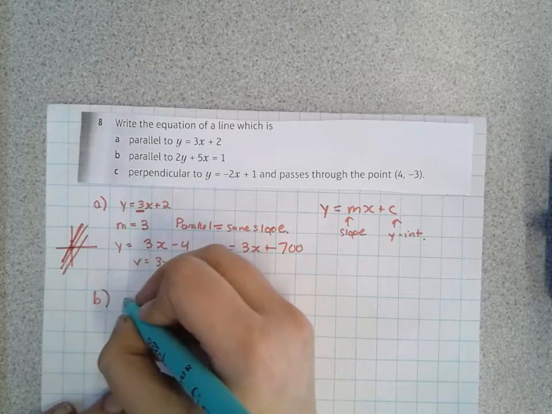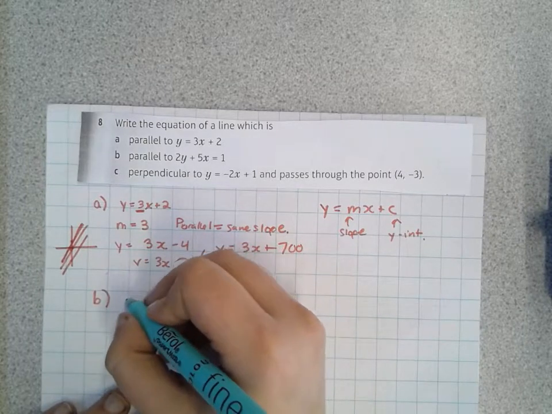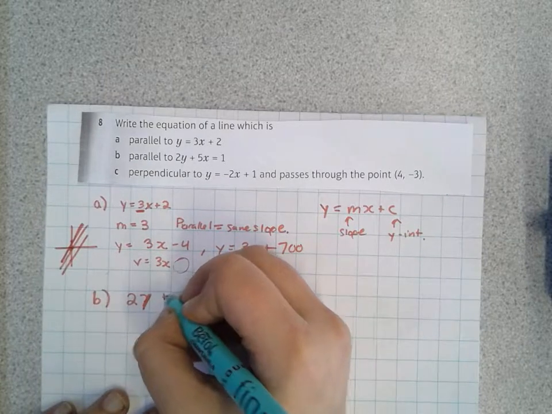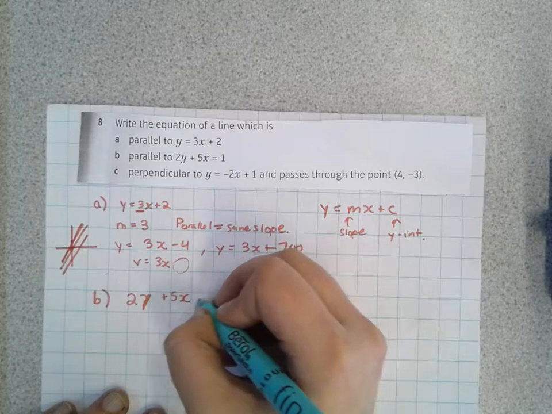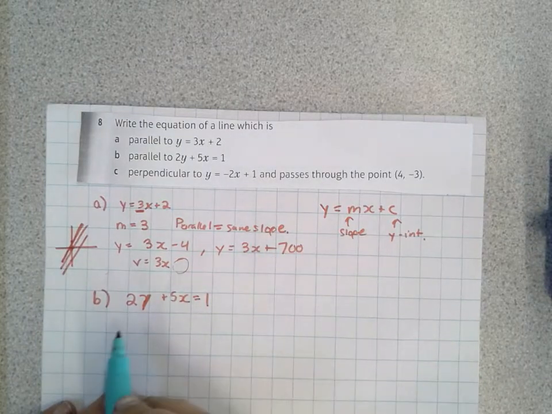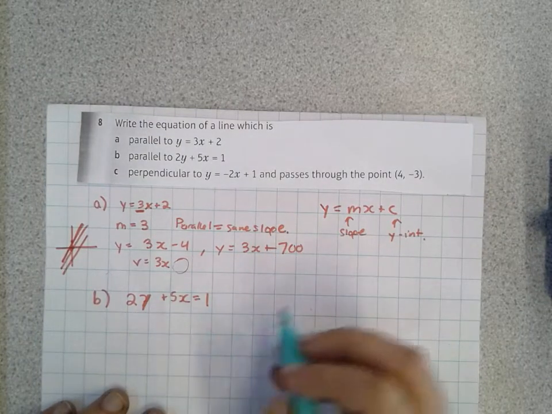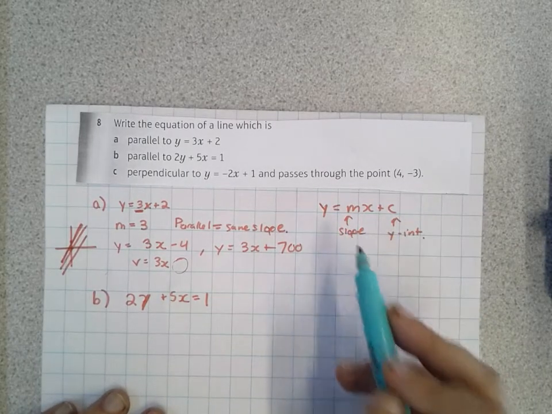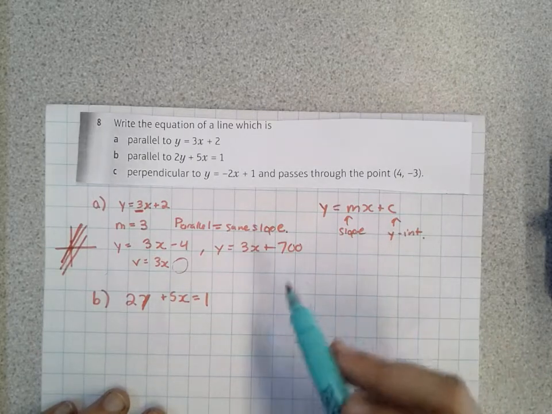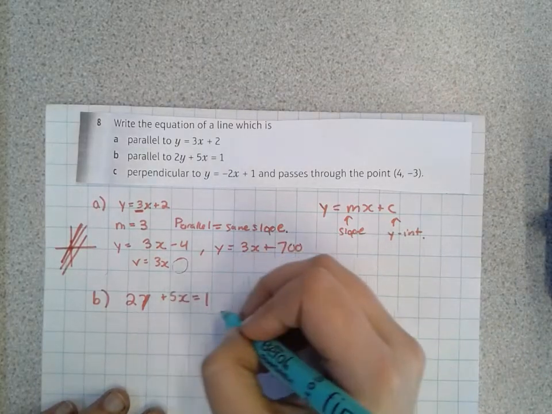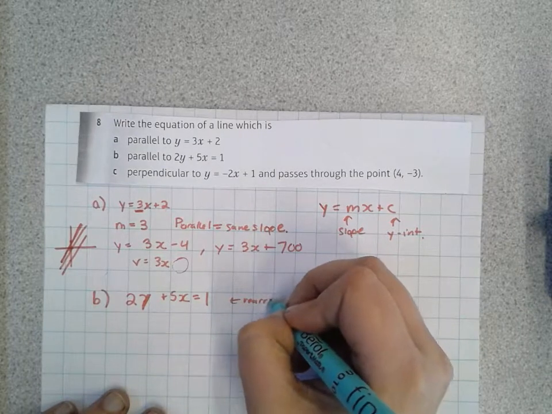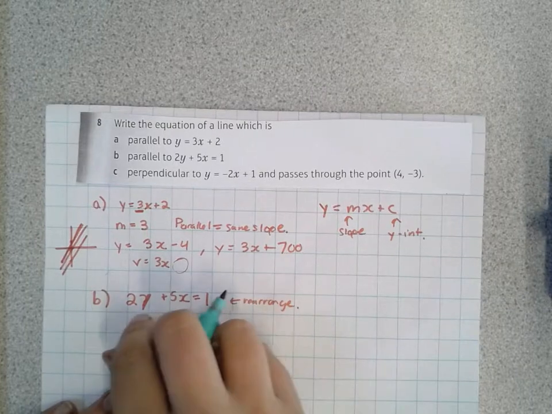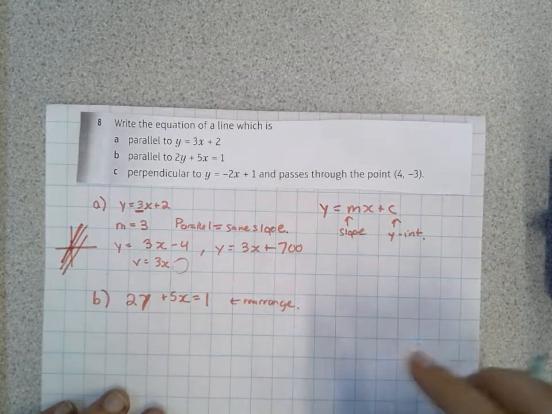So for the second one, we're told a line parallel to the equation 2y plus 5x equals 1. So this line here is not in the same format. It's not in y equals mx plus c format. So it's very hard for us to figure out what the slope is. But we can do that. And the way we can do that is we can rearrange this equation so that it reads y equals. So that's what I'm going to do.